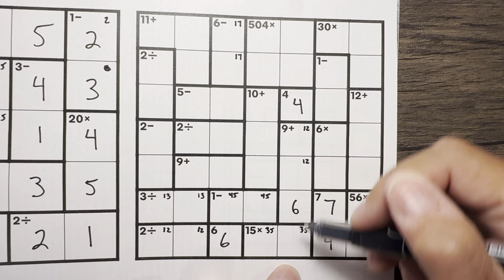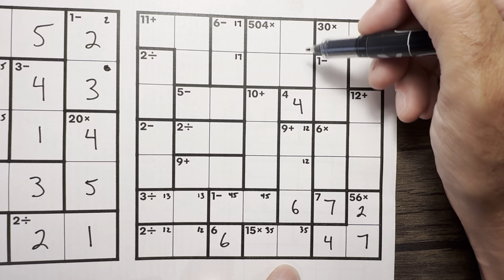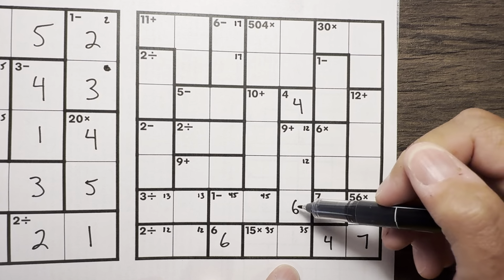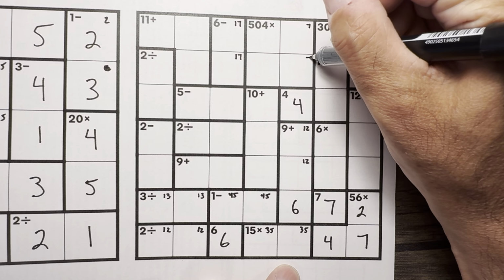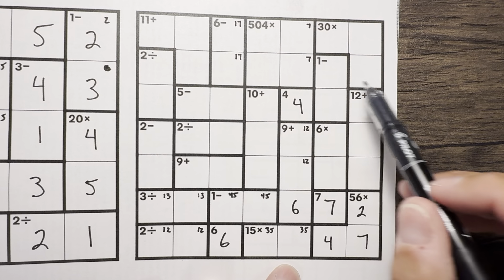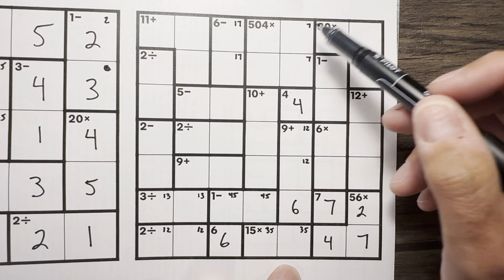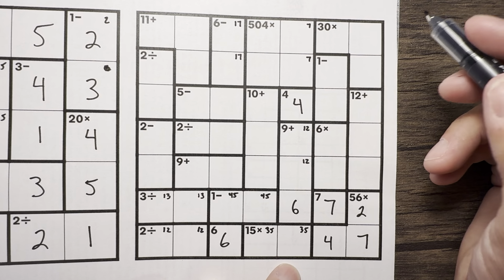Anything else interesting in this column? Well, we don't have a 7 anywhere yet. 1, 2, 3, 4, 5, 6. One of these is a 7. And by the way, now the 7s are gone from the top 2 rows because one of them is going to go in here and the other one's going to go in here. What in the world is 504 divided by 7?